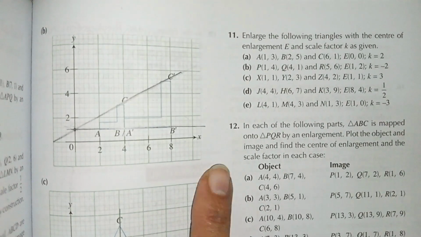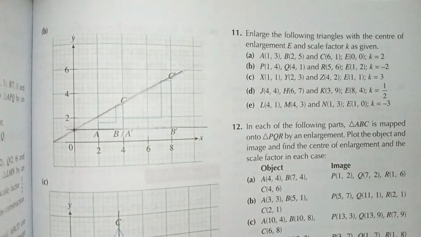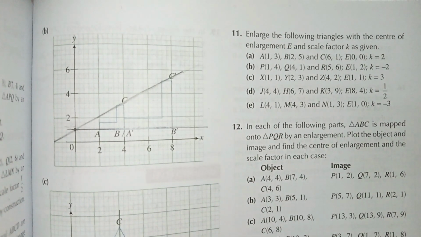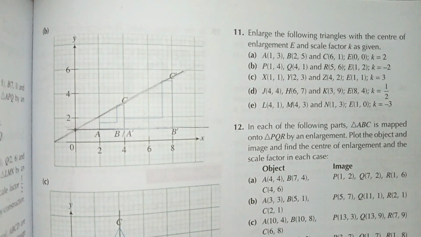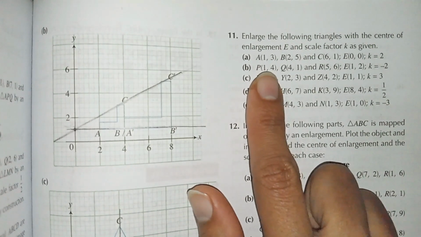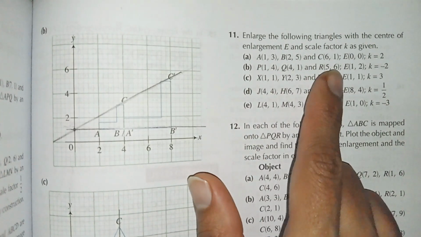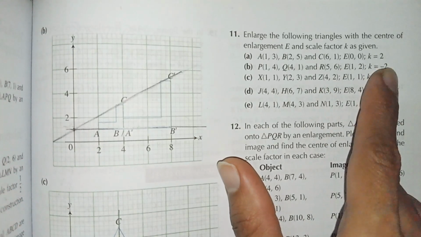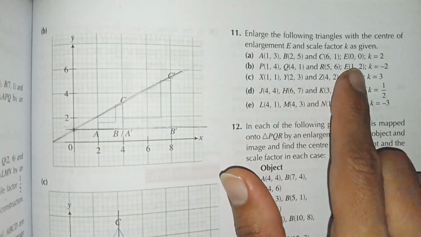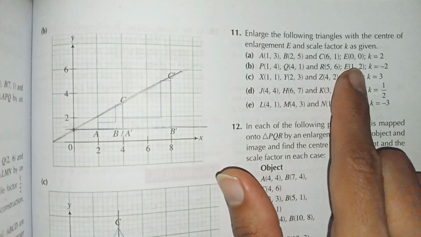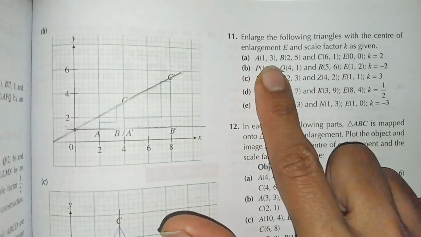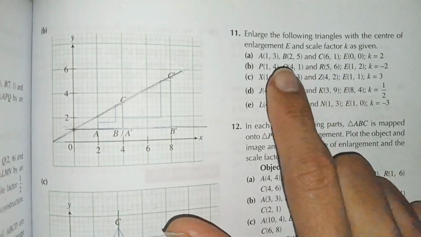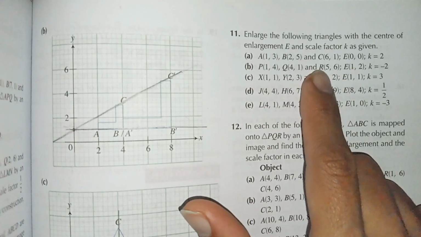In this question there are 5 parts. Now we have to solve all the parts separately, and first we have to draw the triangle. The triangles are given to us, just A, B and C. Its center of enlargement and its scale factor are also given to us. First we have to make the triangle, then we have to solve it.